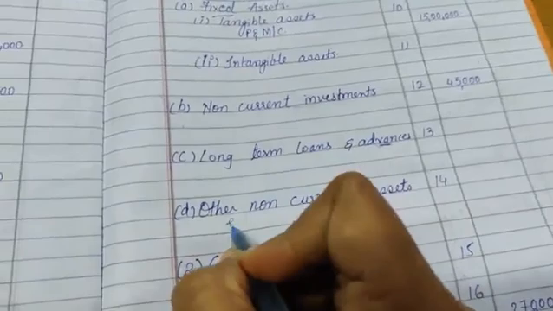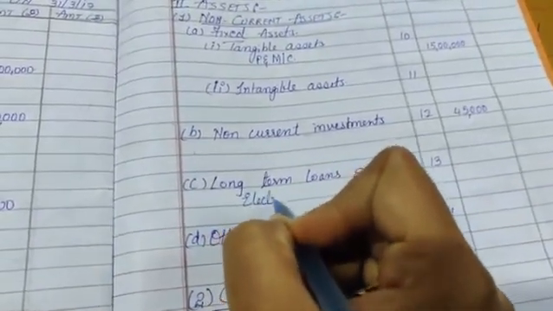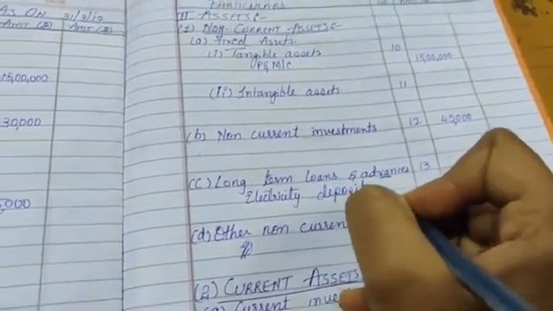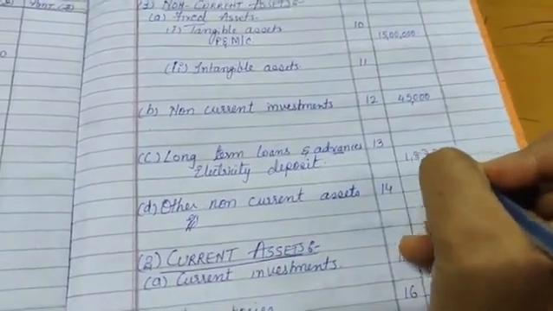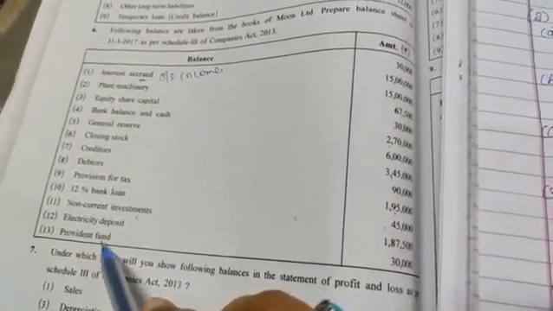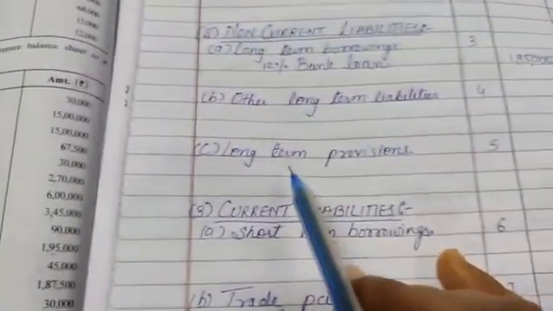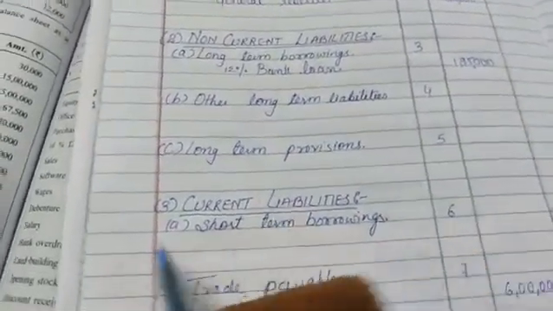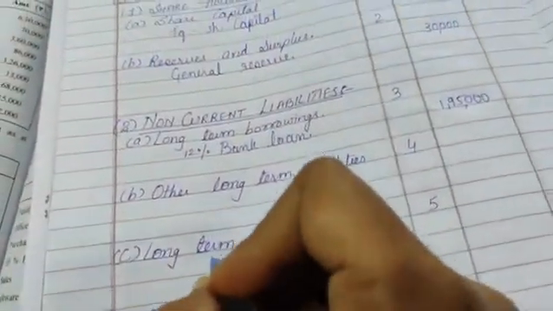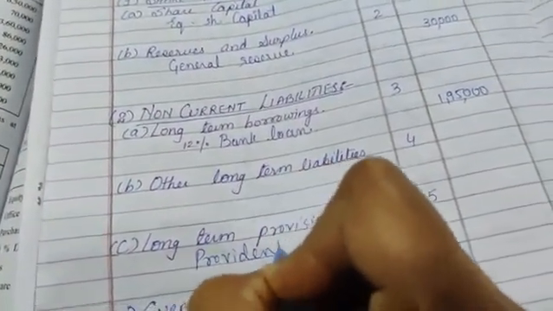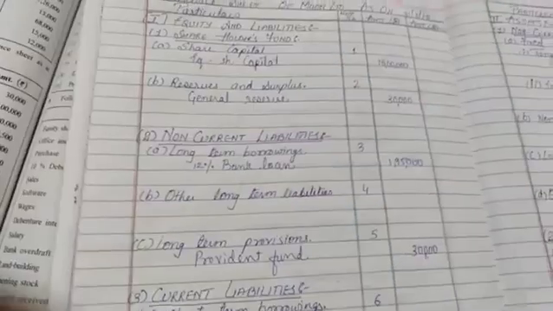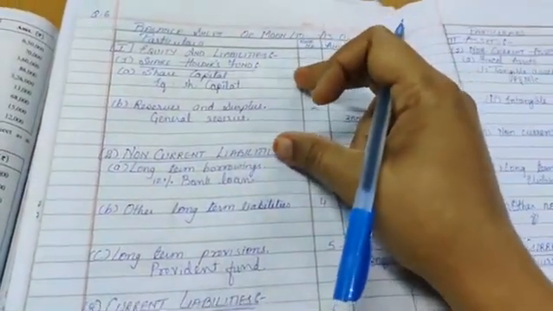Okay, so here I will write down electricity deposit. The amount of this is 1,87,500. Clear? Next item is provident fund. See, it is a fund, it is a provision, but this is for long term. So provident fund will come here on the equity and liability side, that is long term provisions under the heading of non-current liability. Okay, so it is of 30,000. Clear? So here we will write down provident fund, that is 30,000.